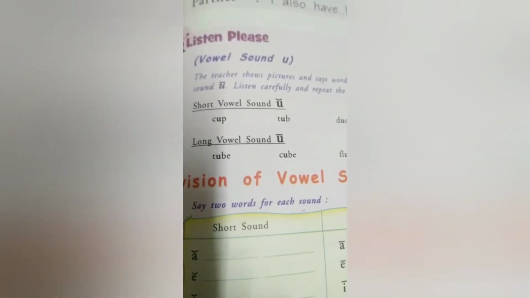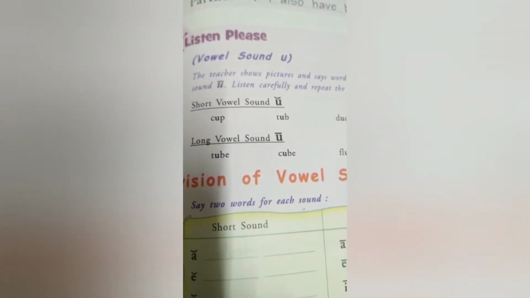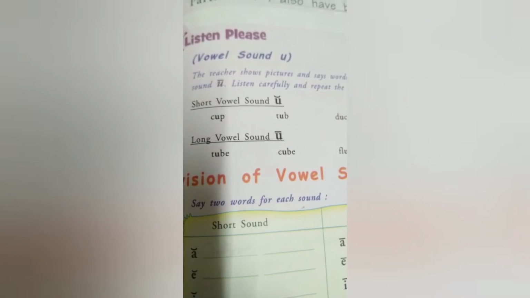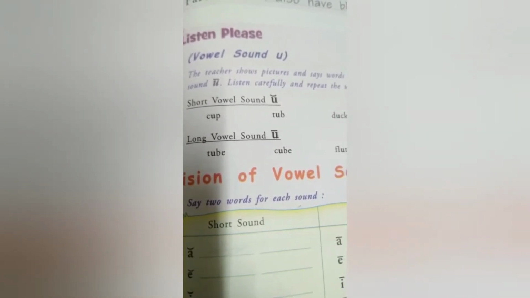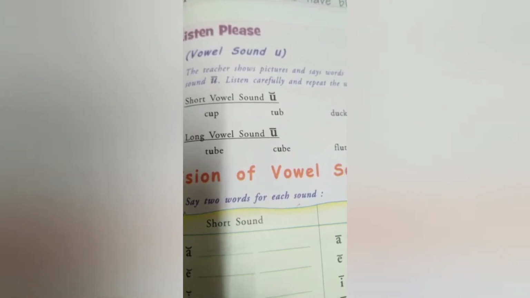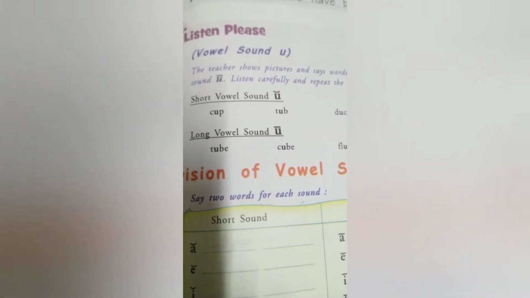Welcome children. In this video we are going to see about vowel sound U. In the previous video we completed O, and this one is the last one. Like you know, A, E, I, O, U. This is the last one, the last vowel U.